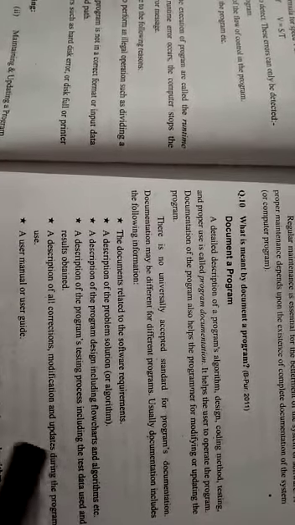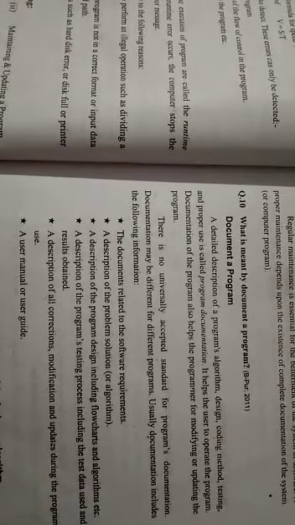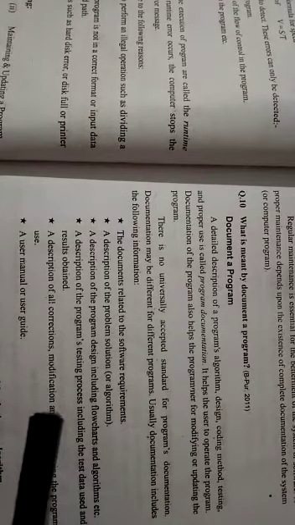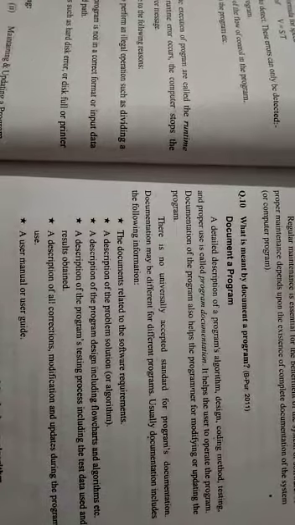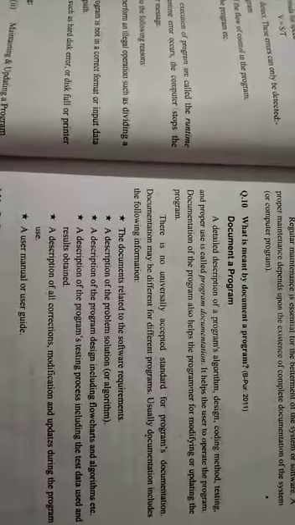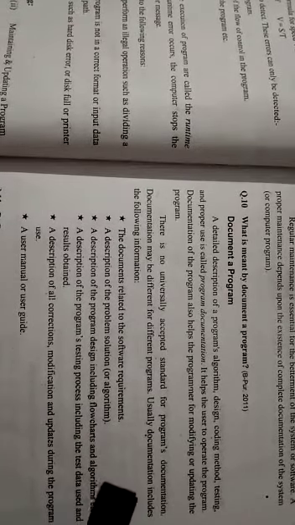Today we have discussed implementing a program and maintaining and updating a program. Implementing a program is done after testing a program thoroughly, and it is installed on the computer and used for solving the problem. Maintenance and updating means you can make any change in your program according to your requirements. And regular maintenance means checking whether the complete documentation of the system is correct or not.